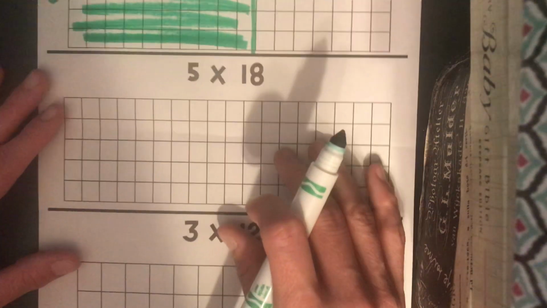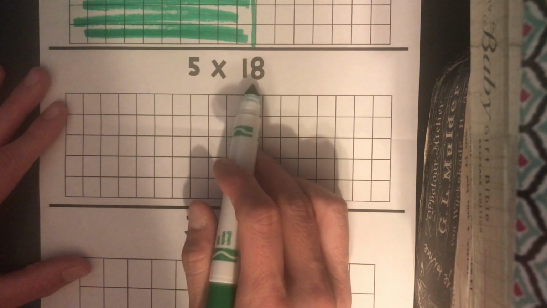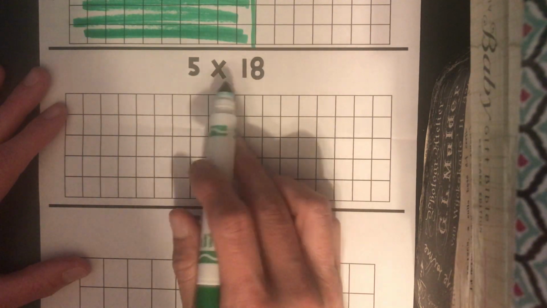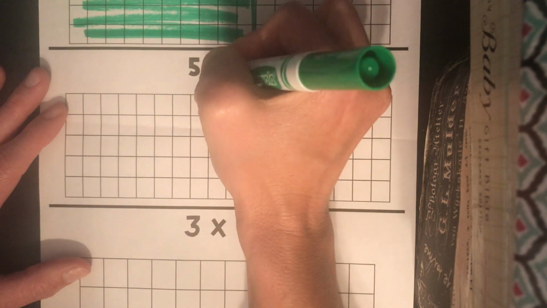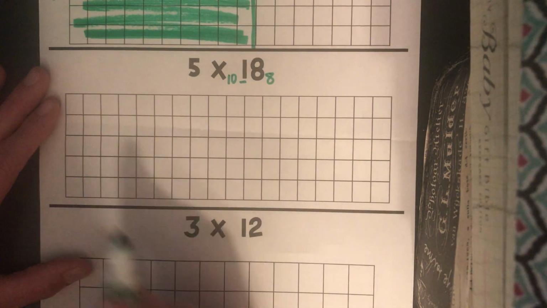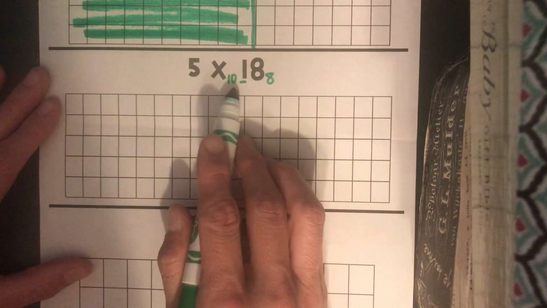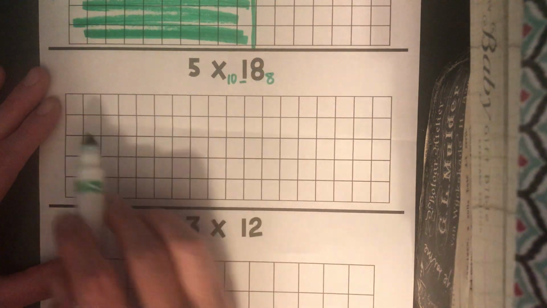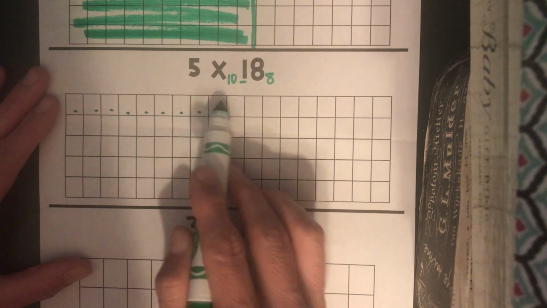Okay, let's do another one. 5 times 18. So I'm going to take my big number, just like in the distributive property, and decompose it. I know there's a 10 because there's a 1 there. So I'm going to do a 10, and I should have 8 left over. Okay, so that means there's 18 columns here. So I'm going to decompose it. Show a group of 10 and a group of 8. 1, 2, 3, 4, 5, 6, 7, 8, 9, 10.